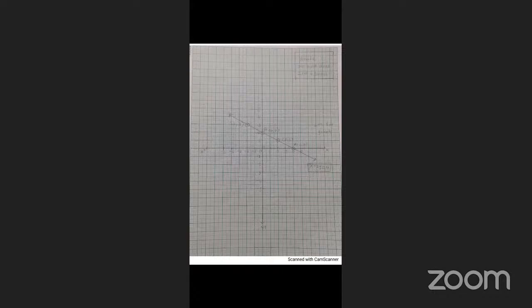Now see, in triangle BOA, base OA is 4 units and height BO is 2 units, and the area of triangle BOA is equal to half into base into height. So half into OA into OB, half into 4 into 2, is equal to 4 square units. So the area of the triangle is 4 square units. I am going to show the graph again. Now only the last question is remaining.